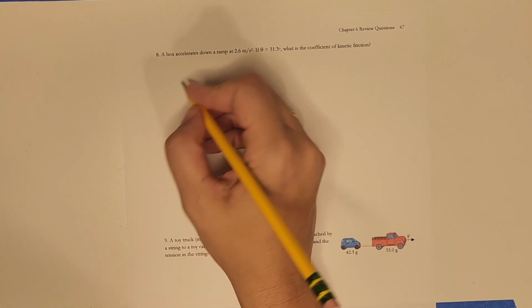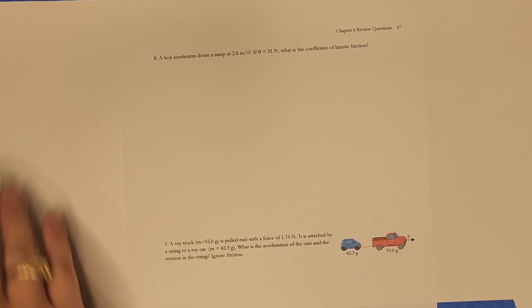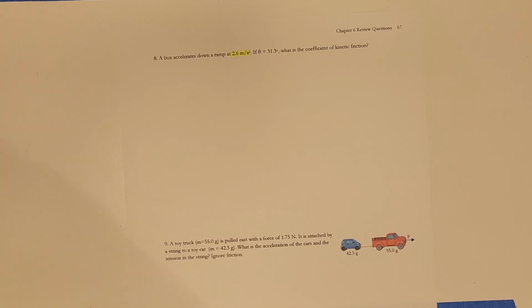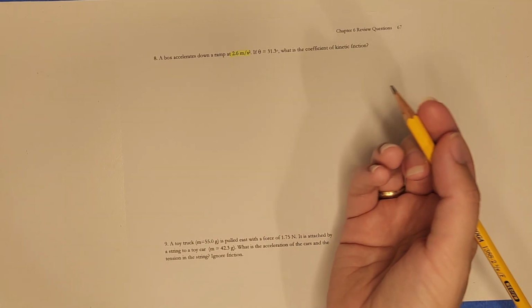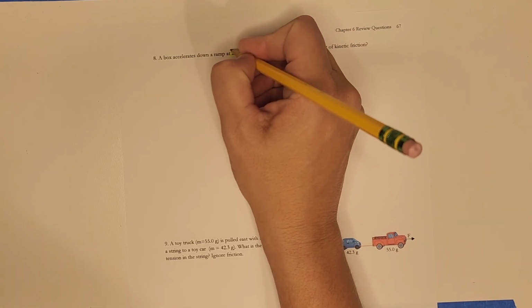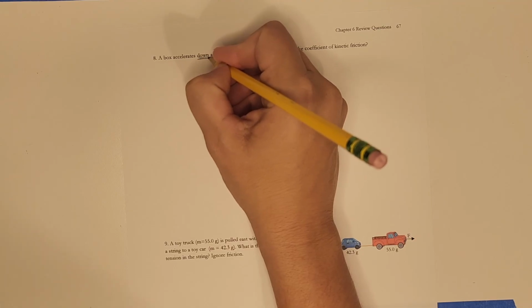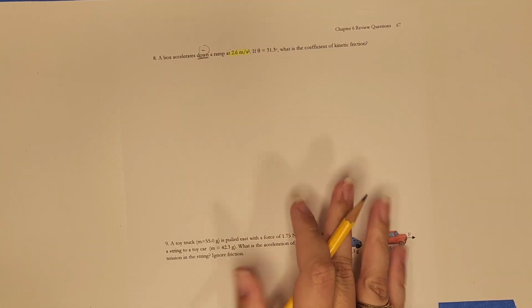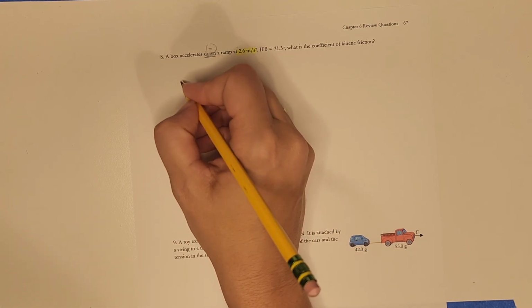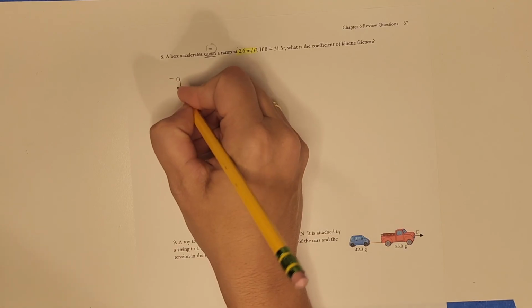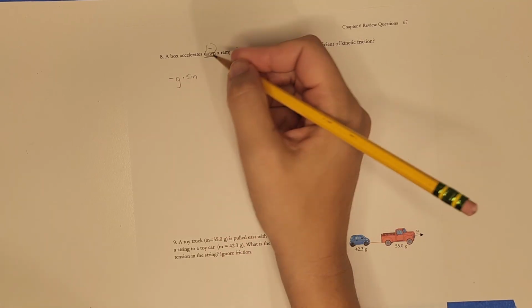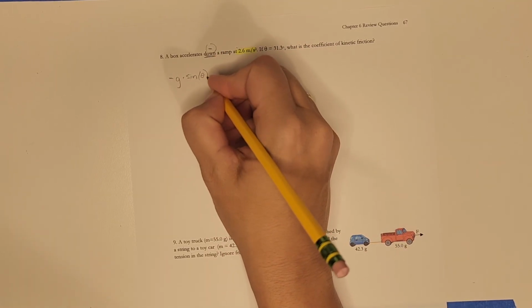We have an acceleration, and just to give it a direction for this equation, we are going to say that down equals negative. So our normal force is going to be negative gravity times the sine of theta.